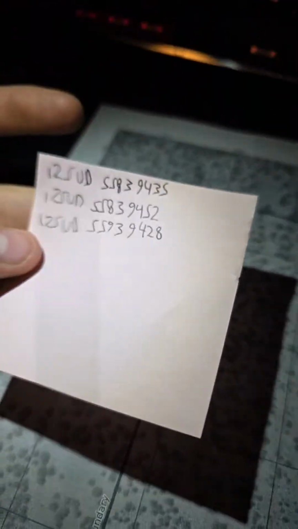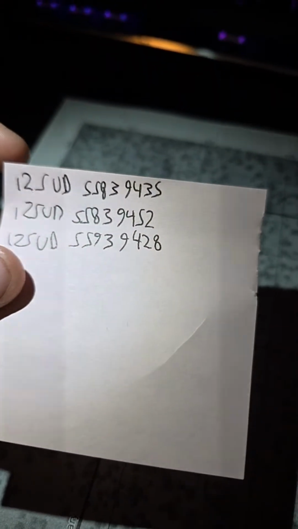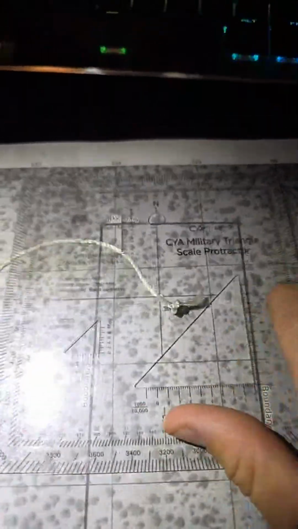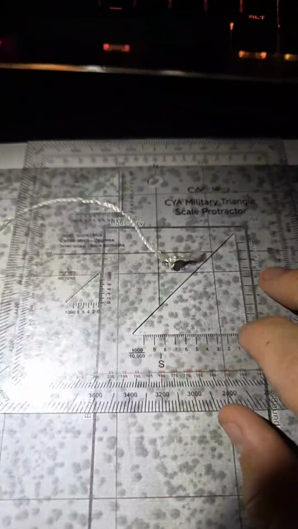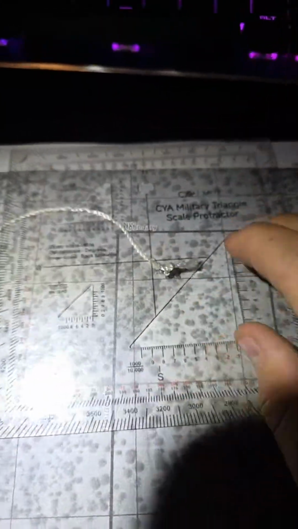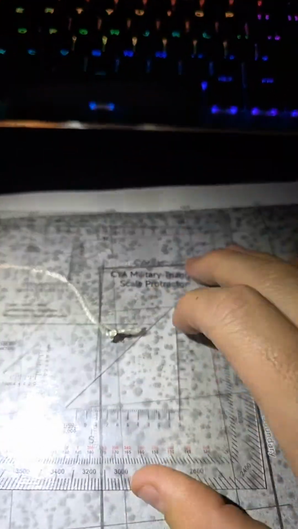Let's look at this grid coordinate. So let's say the point we're at, because in order to navigate, you have to know where you are and you have to know where you want to go. So let's say you're at the north of the property, over where the vehicles are probably going to be parked. So you take your protractor. You have to have your protractor.